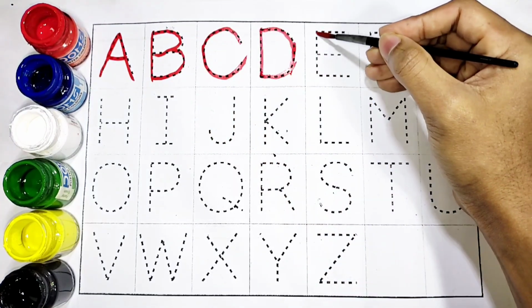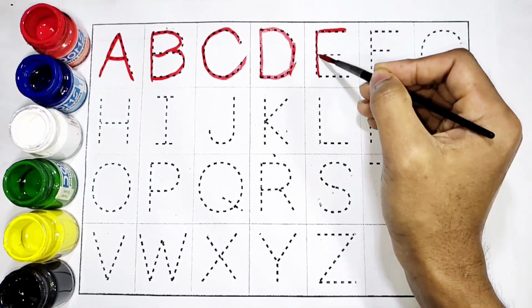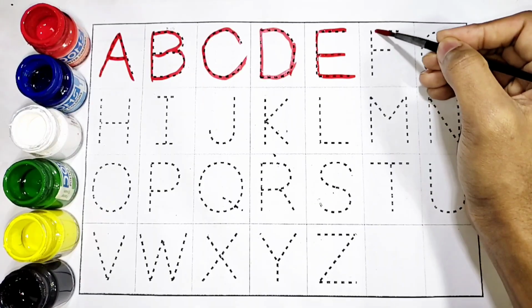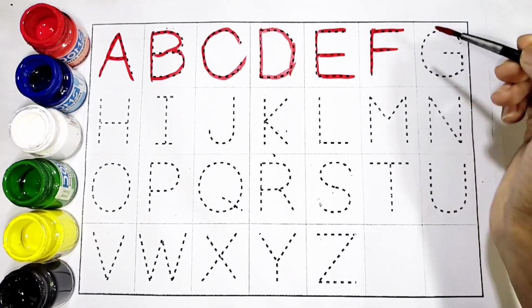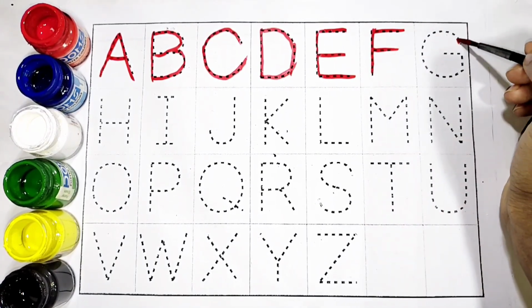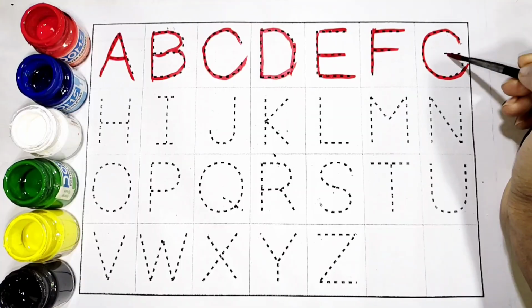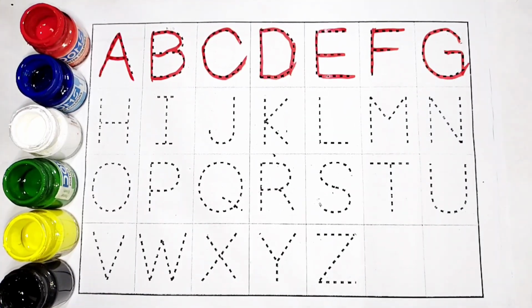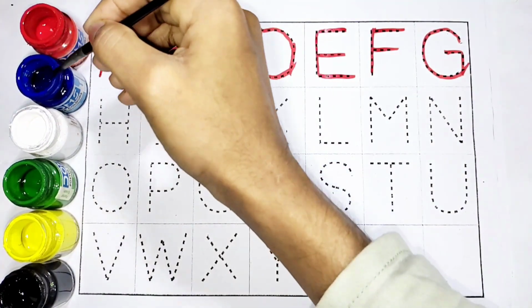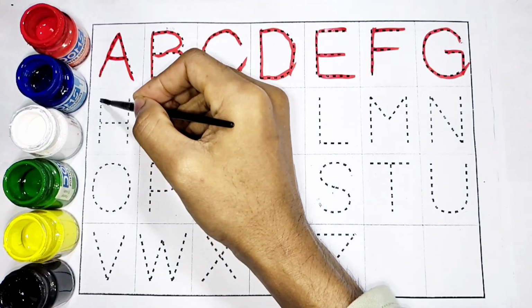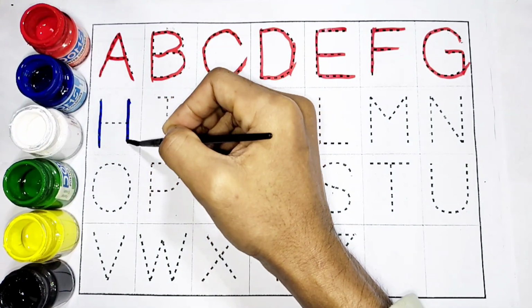And the next one is E. E for egg, E for elephant. The next one is F. F for fish, F for fan. And the next one is G. The alphabet of G. G for gorilla. And now we are using the color of blue. The alphabet of H. H for hand.